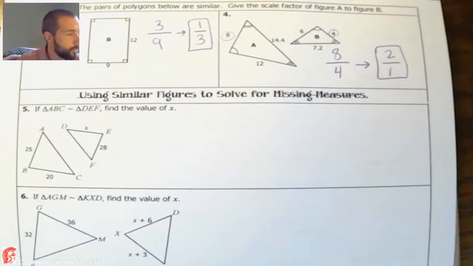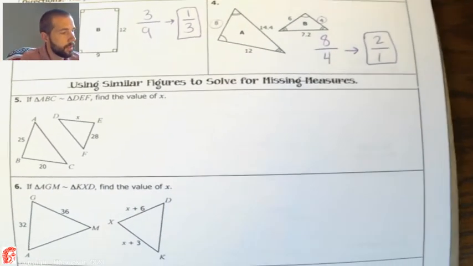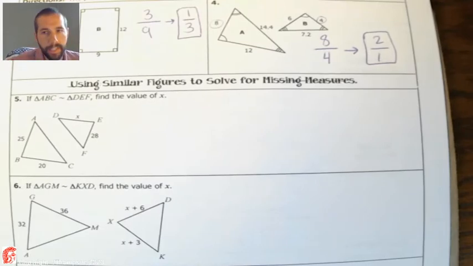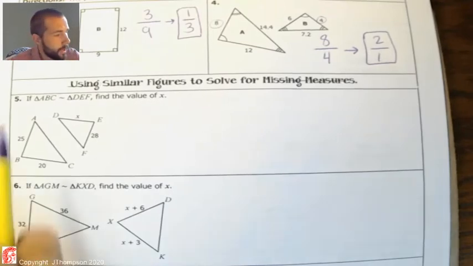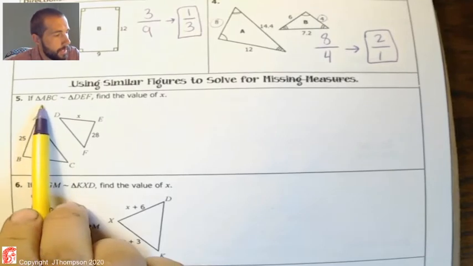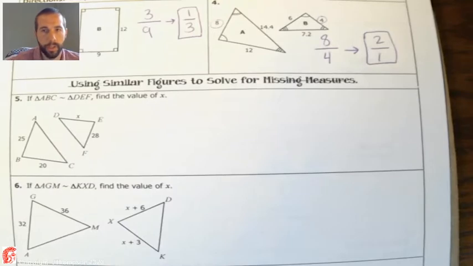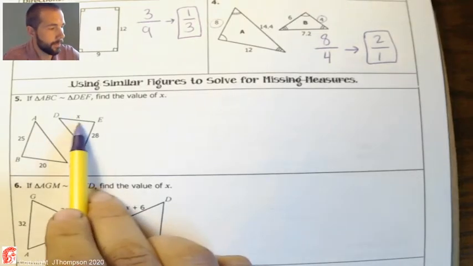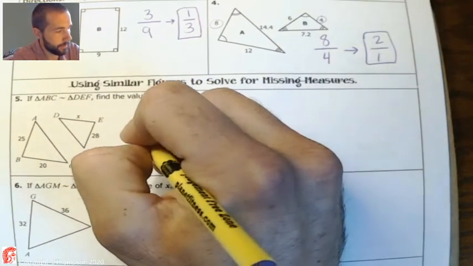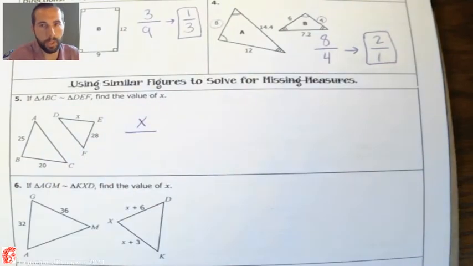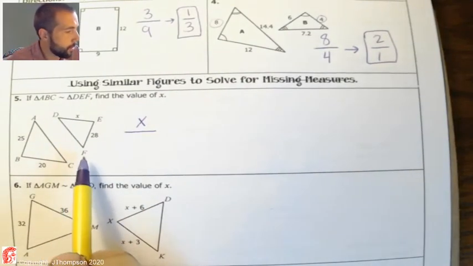Okay, now we're going to actually use similar polygons to figure out missing side lengths. So in this question, they're telling us triangle ABC is similar to triangle DEF. So that means the corresponding sides are proportional. So what I'm going to do is set up a proportion relating the corresponding sides. Usually when I do these, just my habit, I like to start with X. So I'm going to pick X first and put it over whatever side corresponds with X.